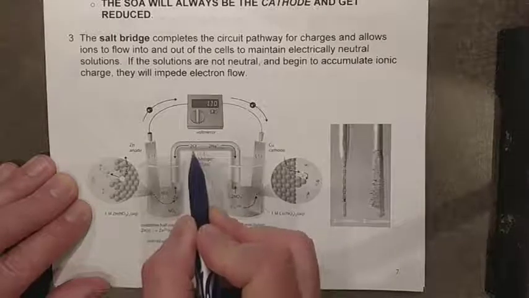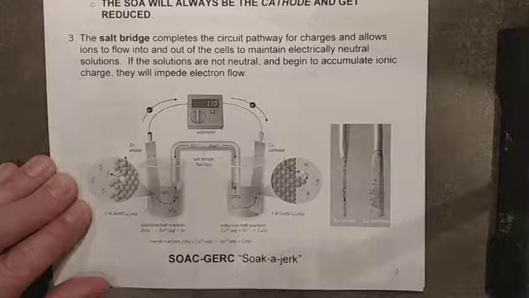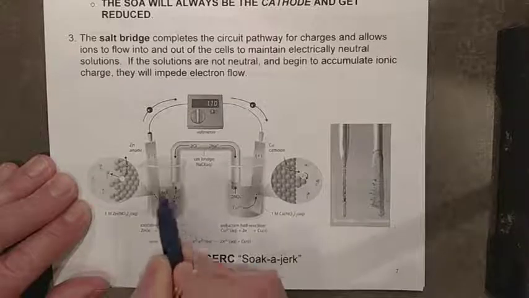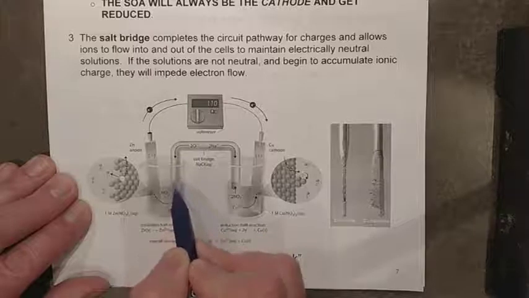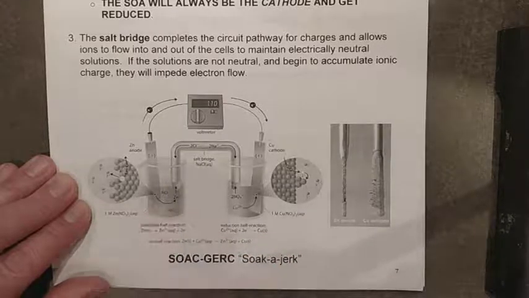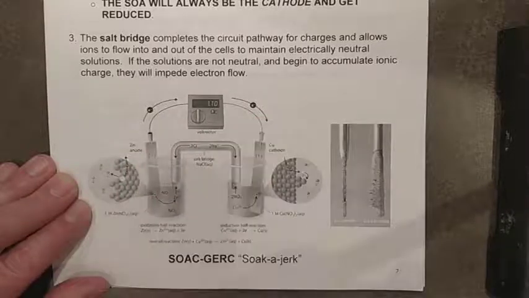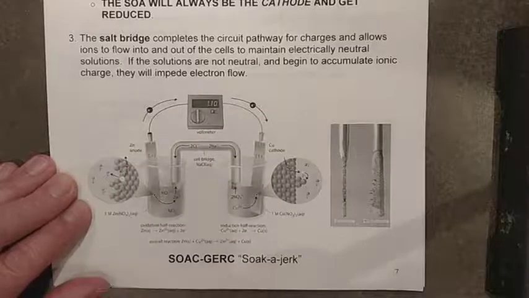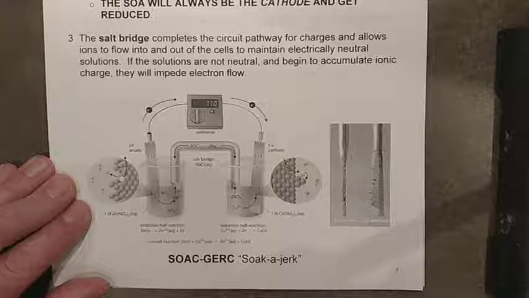So in our salt bridge, we have a source of positive and negative ions that will not participate in the reaction. As this becomes more positive with zinc 2+ ions being created, chloride ions will migrate, positive ions will migrate, and we make this ionically neutral so that electrons still want to move one way in the circuit. Neat, huh? So for this one, what's also happening to my cathode or my reduction half cell?